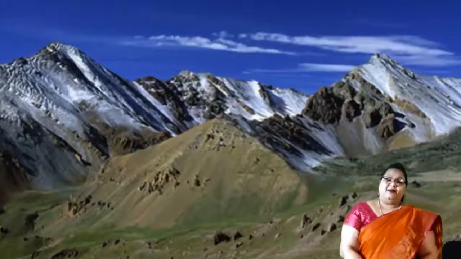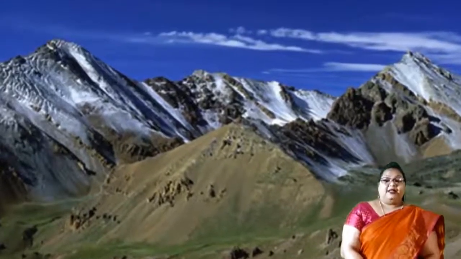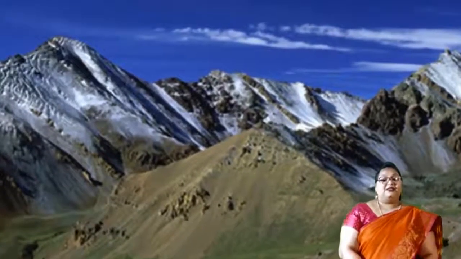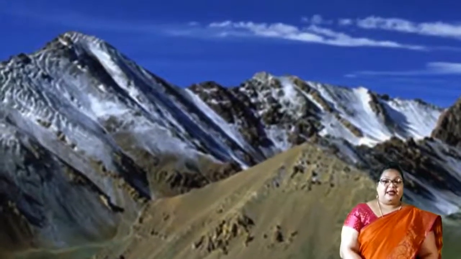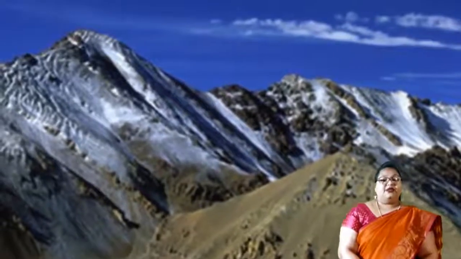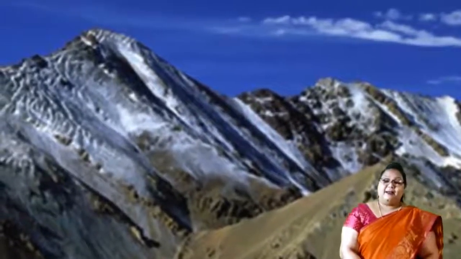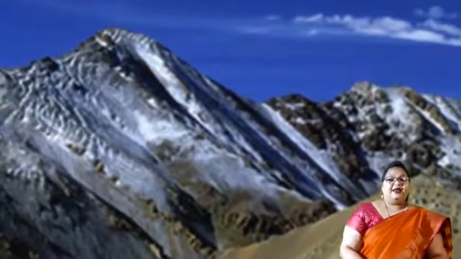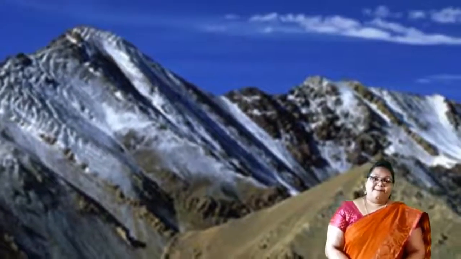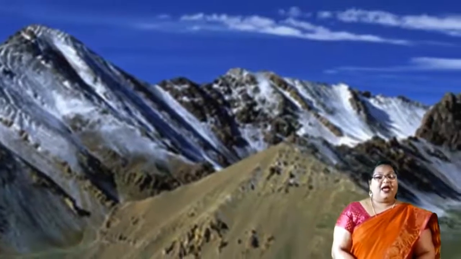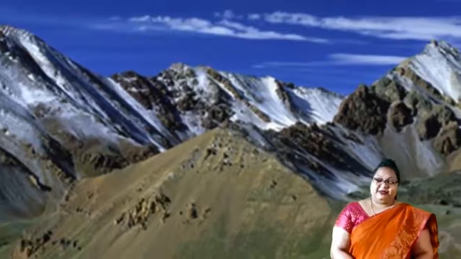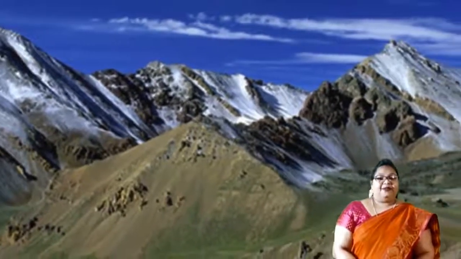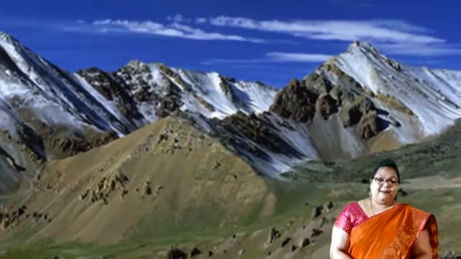Now we will be studying the slope of the land. The relief features and the slope of the land help in modifying the temperature in three ways. First of all, the presence of mountains acts as a barrier. The Himalayas act as a barrier. They prevent the monsoon winds from leaving India, and they also prevent the cold wind from China from entering India. So in this way, these mountains act as a barrier.